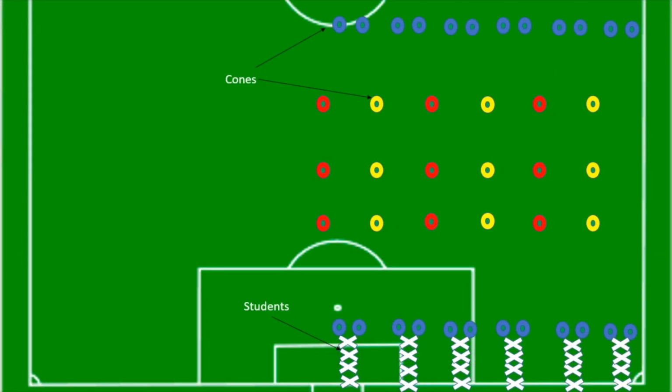Okay, so this is how I would set up the sprint lesson. Obviously, if you've got a track, then use the lanes in the 100-meter sprint section. That'll be a lot easier for you. But without that, this is how we can set up.